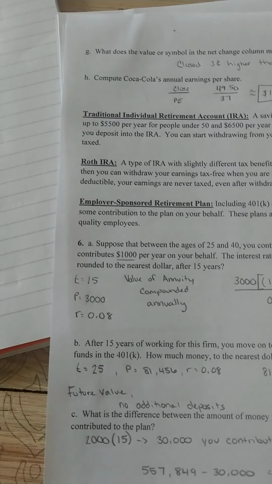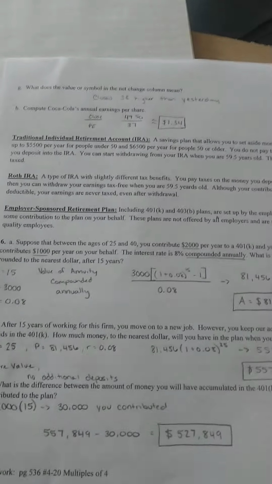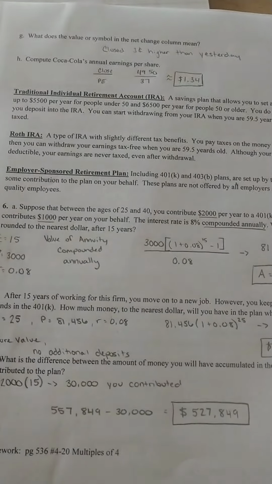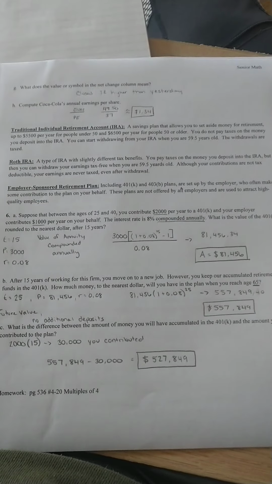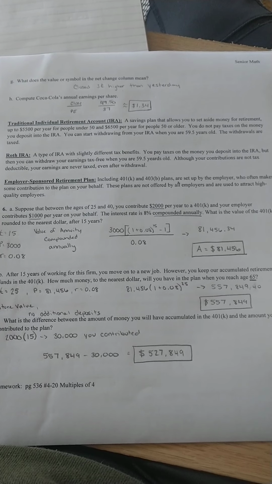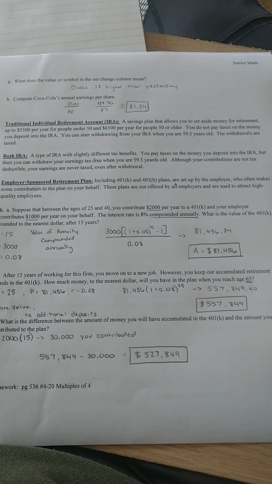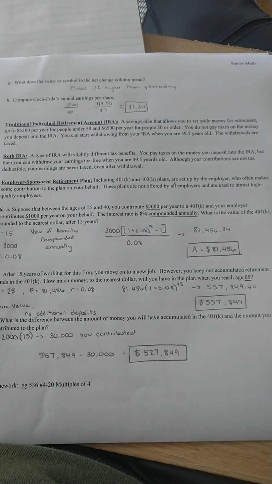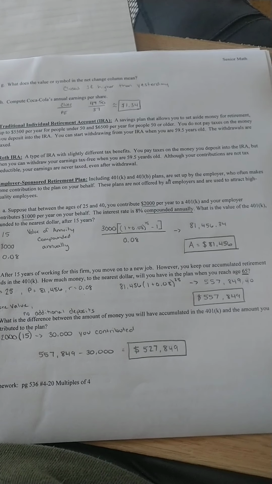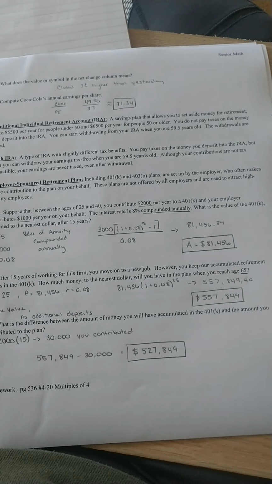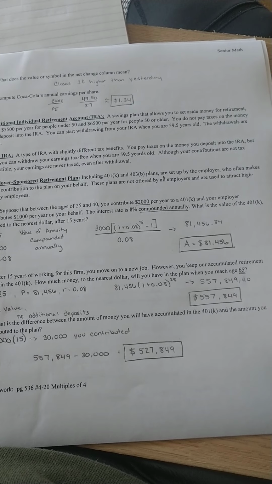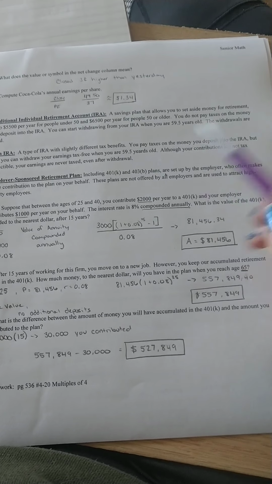All right, so now we've got IRAs. Traditional individual retirement accounts, which are called IRAs, are, and I'm sure you can read this on your own paper, by the way, a savings plan that allows you to set aside money for retirement up to $5,500 per year for people under 50 and $6,500 per year for people 50 or older. You do not pay taxes on the money that you deposit. You can start withdrawing from your IRA when you are 59 and a half years old, but the withdrawals are taxed. So either way, you're getting taxed.